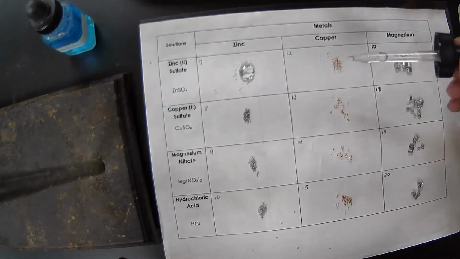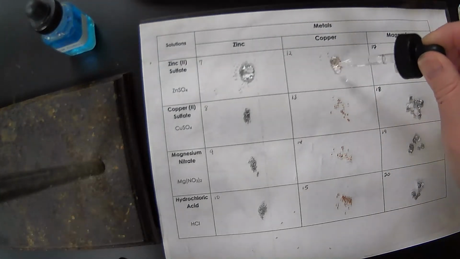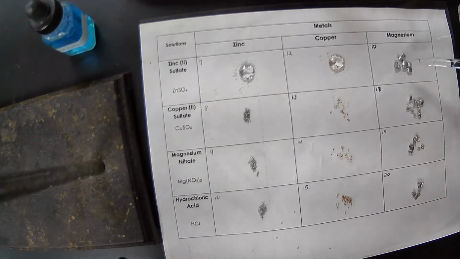That's with our zinc and our copper, and then our magnesium here.